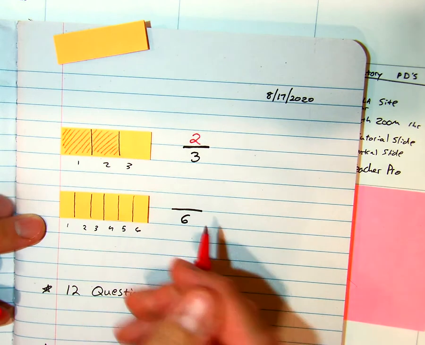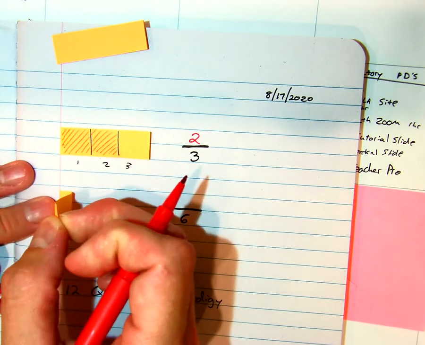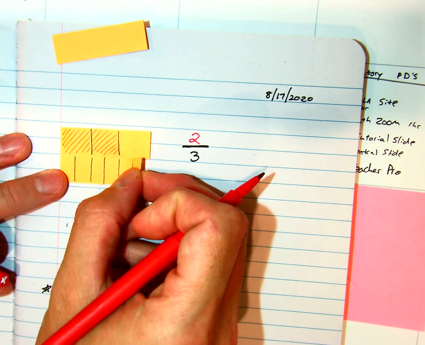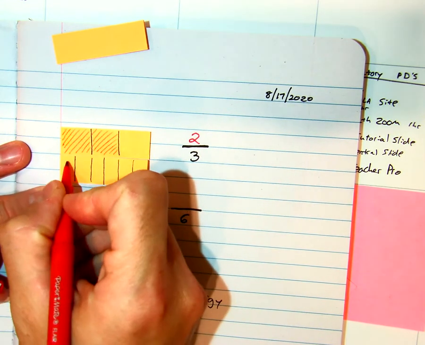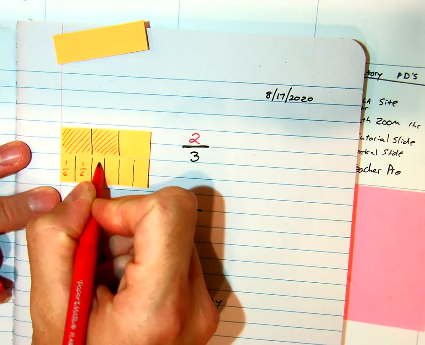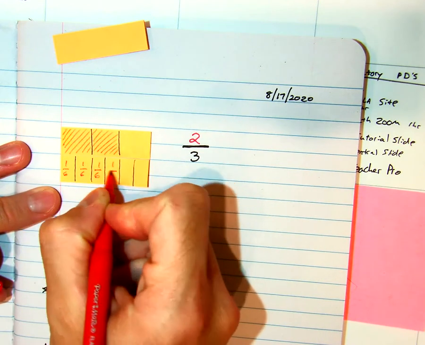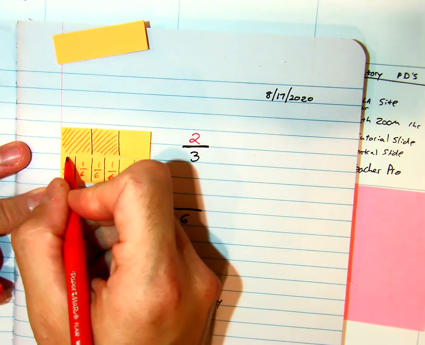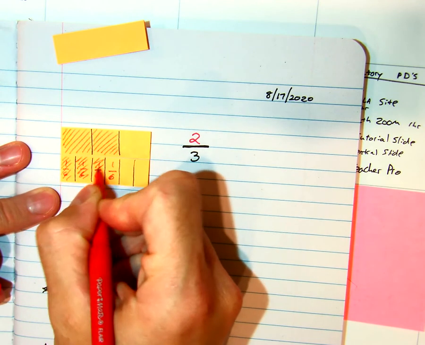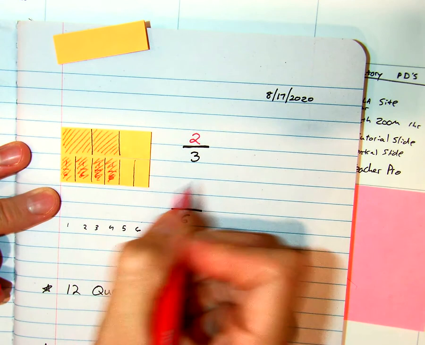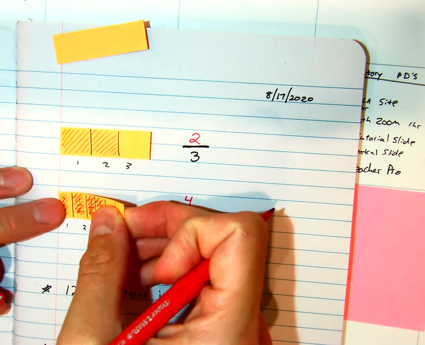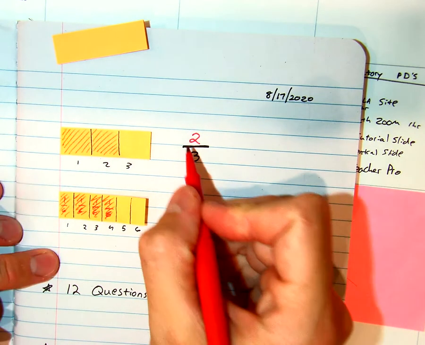So I want an equivalent section on here. I can actually lift up the strip, bring it close, and see. This is not enough. This is not enough. This is not enough. Now I'm there. So it's 1, 2, 3, 4, 4/6. So I have 2/3 and 4/6.